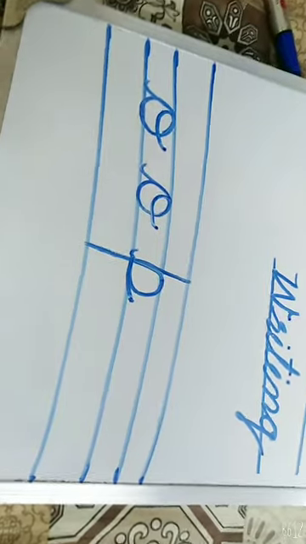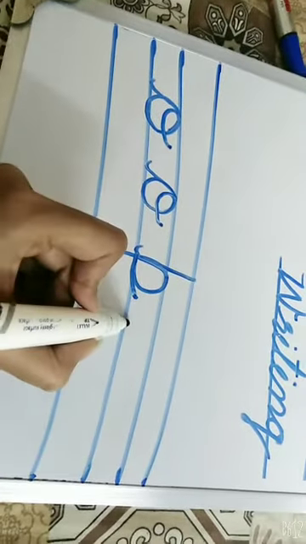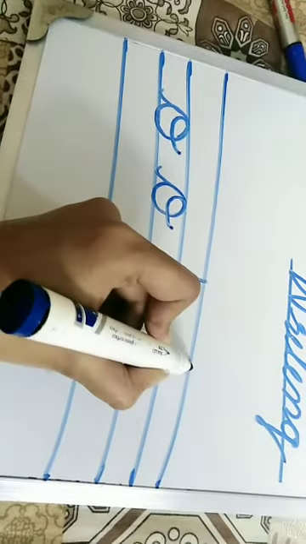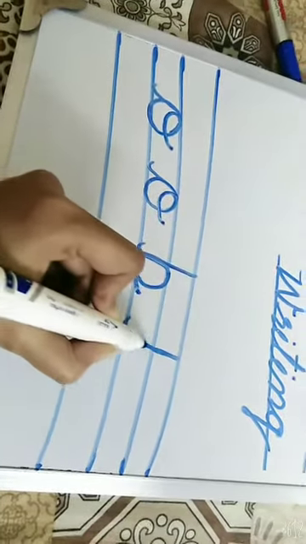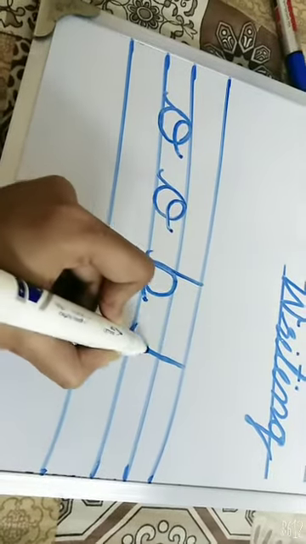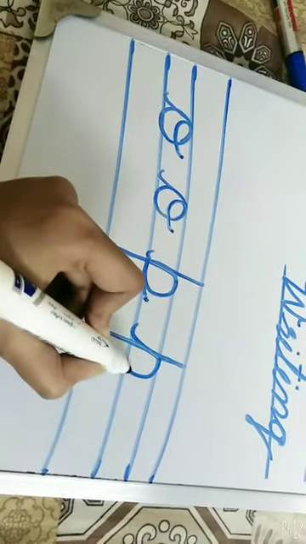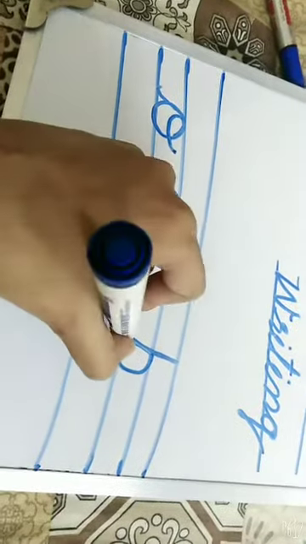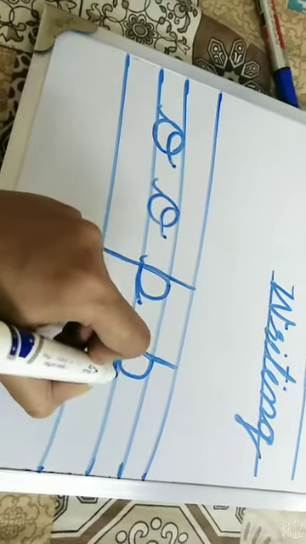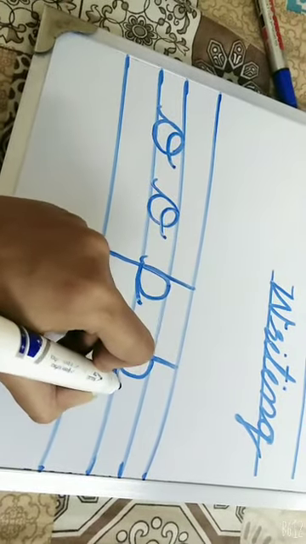Once again I am writing here. Put your marker on the third line, slide diagonally, move your marker upward to the first line, then come down to the fourth line, then come back up to the second line again, make a curve here, touch the line of character P, then take this line out from this letter P. Now pick up your marker. Here is lowercase character O and P.